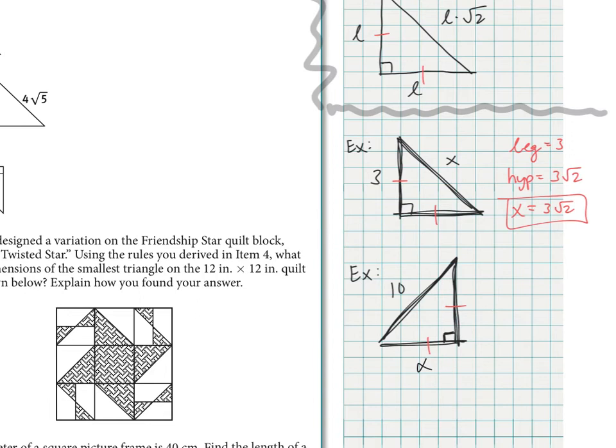So we realized that if we have our hypotenuse, so our hypotenuse is 10, in order to find the leg, we have to take the hypotenuse, 10, and divide it by root 2. Now remember, we have to rationalize the denominator. That means multiplying the top and bottom by root 2. If you're able to do that math in your head, we should get 10 root 2. And in the denominator, we should have the square root of 4, which is 2. We can reduce that to 5 root 2. So that's what x is going to be, 5 root 2.